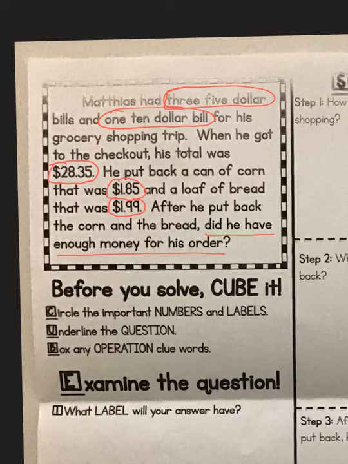Kenny? Oh, I see total, so we're going to box that word. Anything else? What do you see, Gavin? Put back. Okay. Well, yeah, I guess we could do that. He put back the corn and the bread.